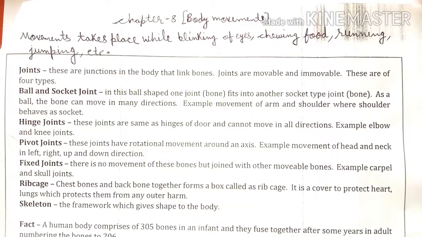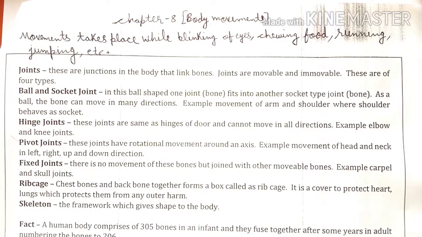Next, moving on to the hinge joints. These joints are the same as the hinges of our doors and cannot move in all directions. Examples are the elbow and knee joints. Our elbow moves less than 180 degrees and the knees also do not move in a 360-degree rotation. So these types of joints are called hinge joints.